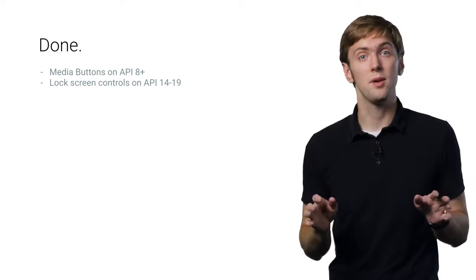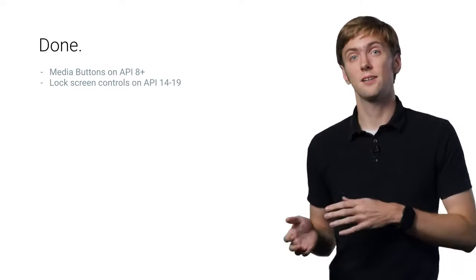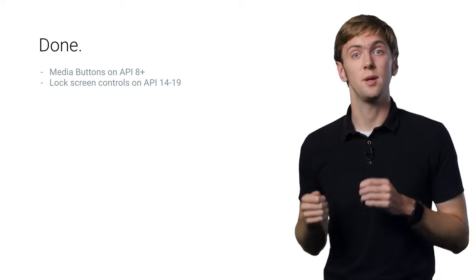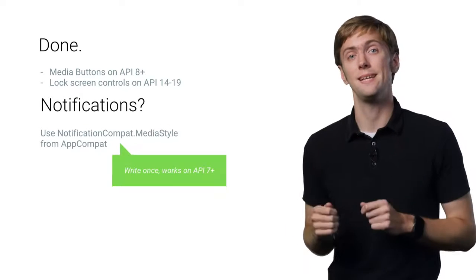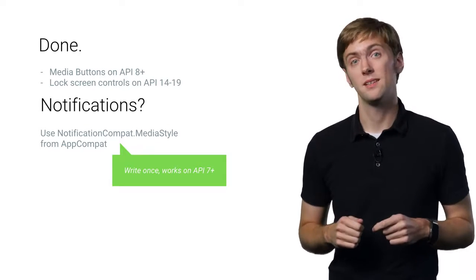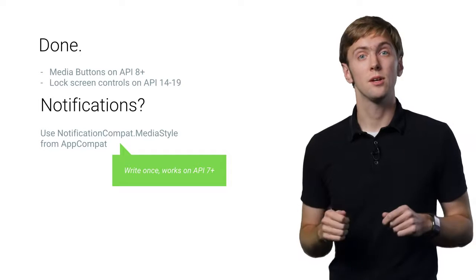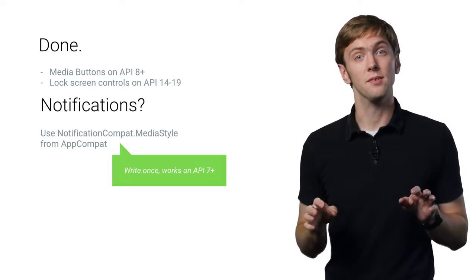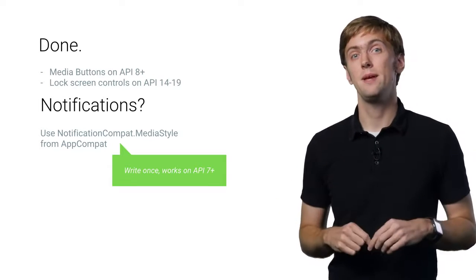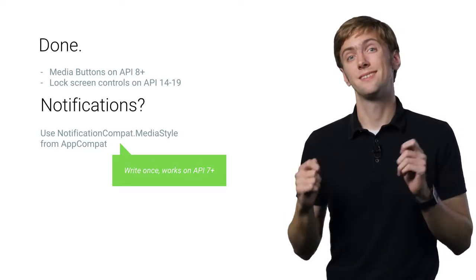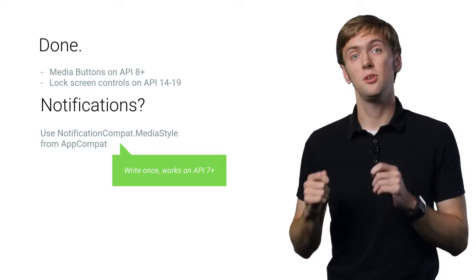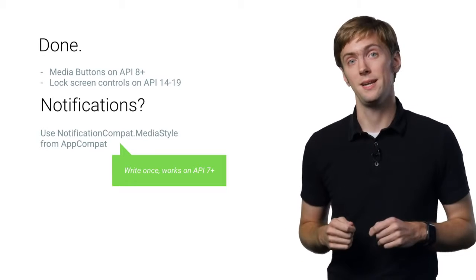You'll find integrated media and Bluetooth buttons for all API 8 and higher devices, and lock screen controls for Ice Cream Sandwich, Jelly Bean, and Kit Kat devices. You'll also find that MediaSessionCompat works great with NotificationCompat media style, part of the AppCompat support library, giving you great-looking media notifications on all API levels, even including inline media controls on API 14 and higher devices. Just remember to call setMediaSession with a special unique media session token from your media session.